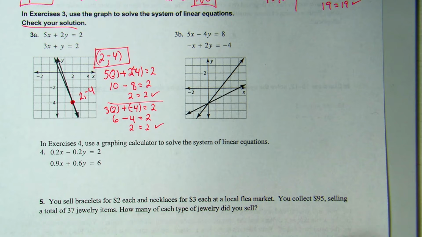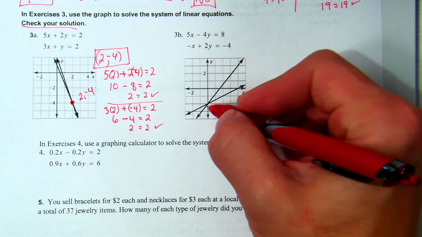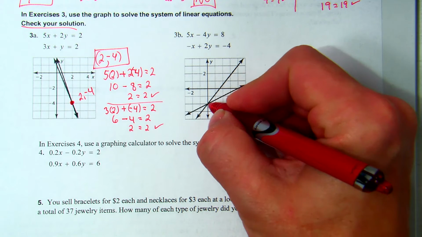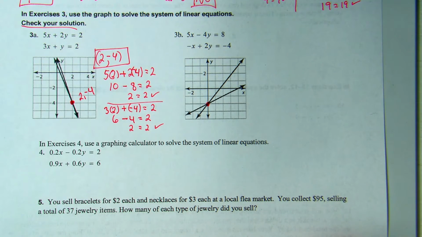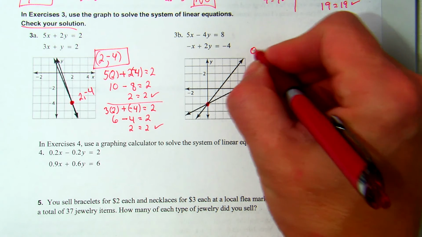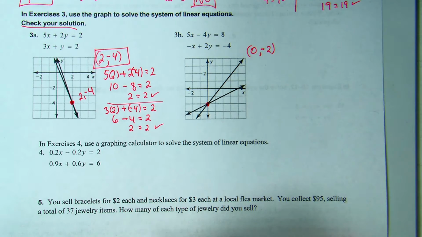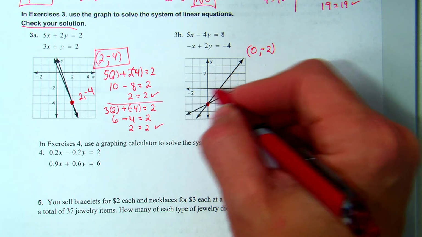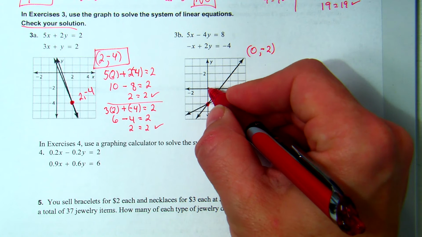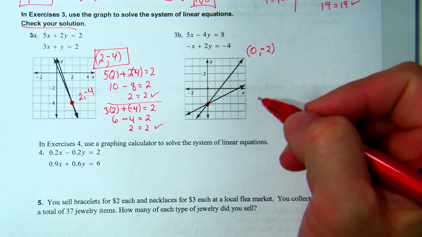The next one, 3b, is a little more obvious, but again, you want to check this because it could be off a little bit. So it looks like the point is going to be right there, and that point is (0, -2). If you go no direction in the x direction, we're not going left or right. We are going down, so we're negative direction for y, which is a negative 2.